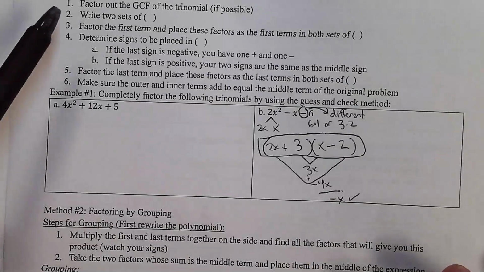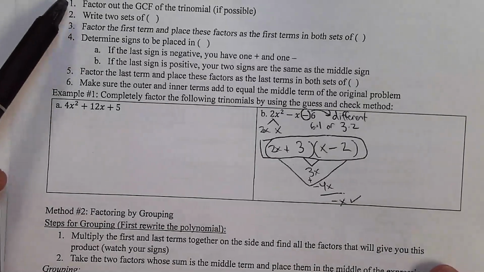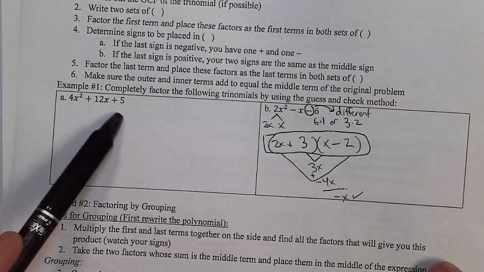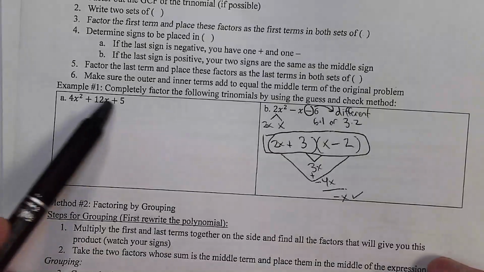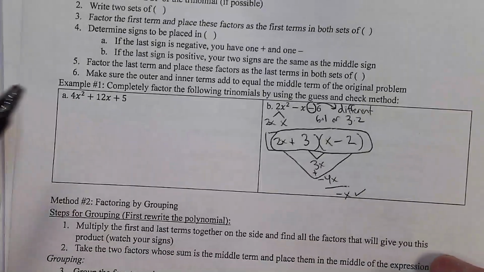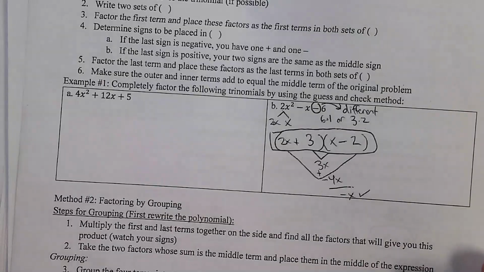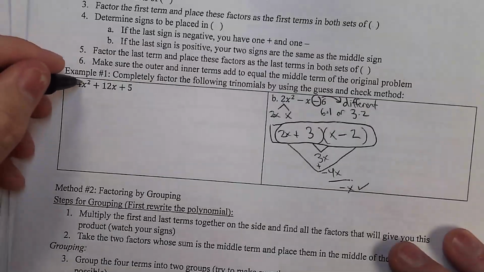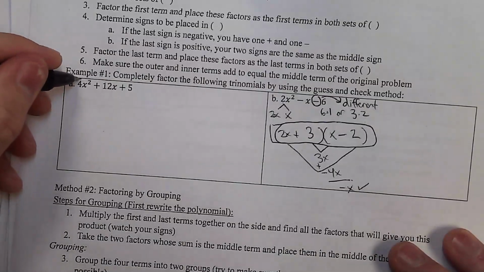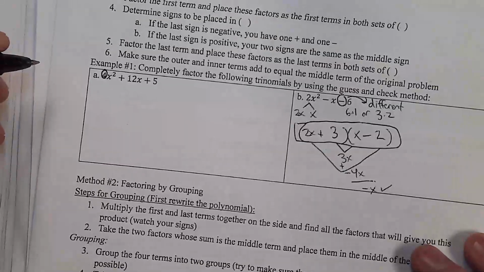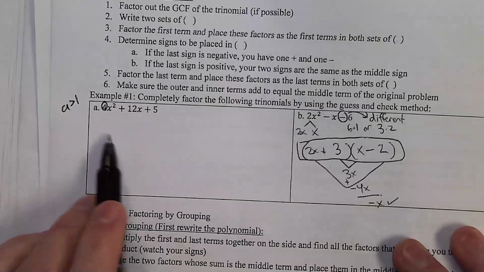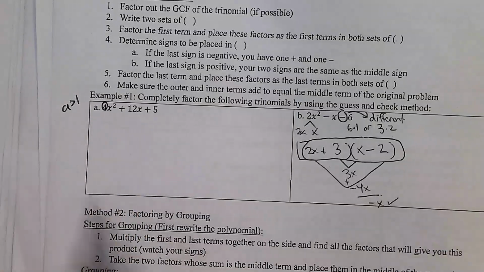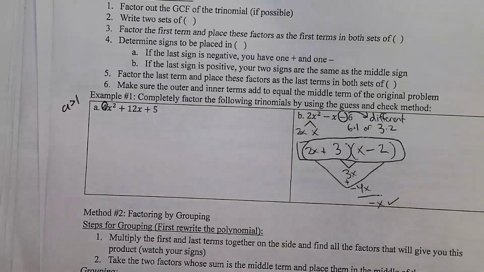So the first type of method I'm going to teach is, all right, first off, we're going to look at the trinomial here. Are there any common factors in all three besides one? No. Okay. Now, here's the first method. You're going to look and see the number in front of x squared. It's 4. Yesterday it was always 1. On this one, it's greater than 1, and when it's greater than 1, we can't just cheat like we did yesterday. So we've got to use a special method.